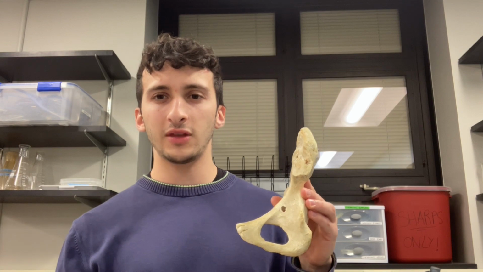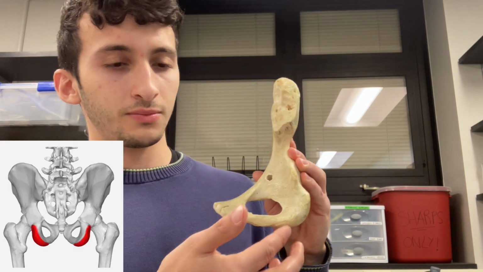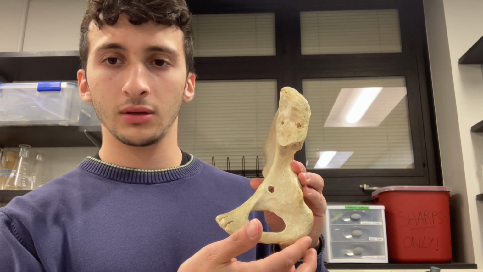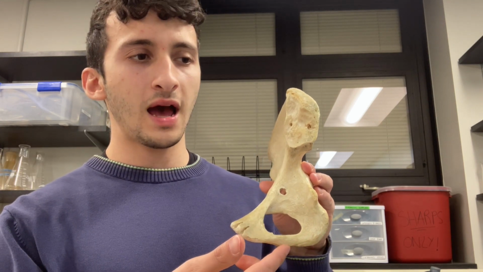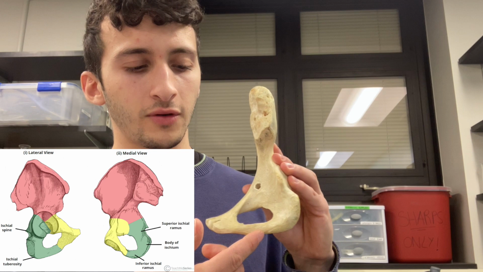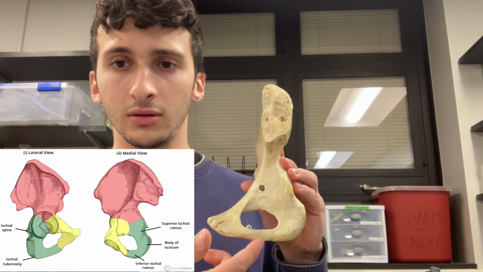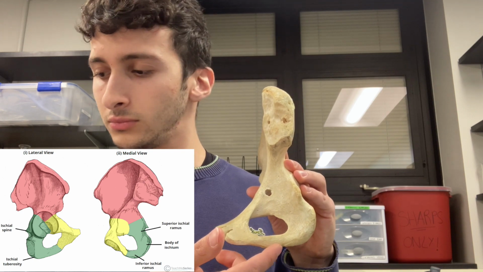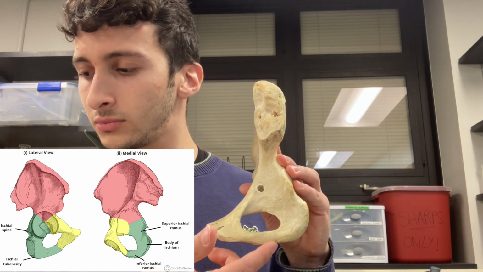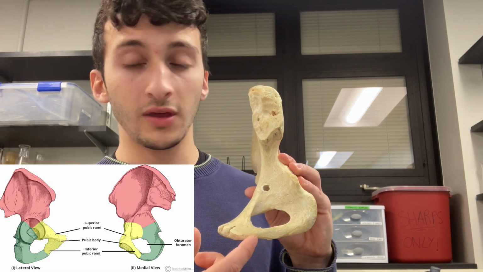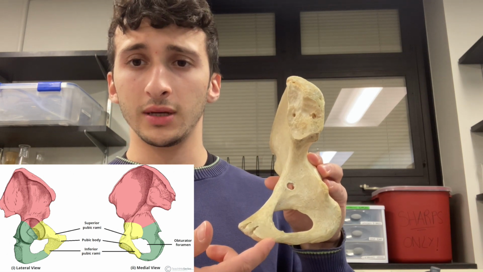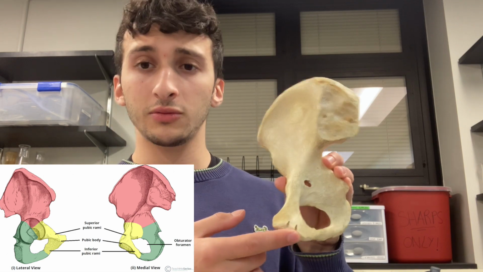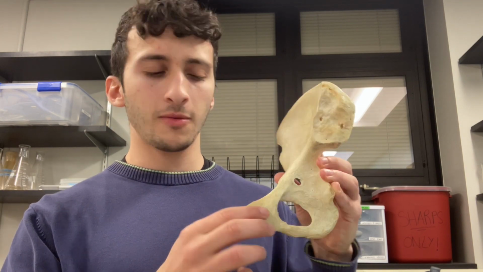Okay, so next we have the ischium. This portion right here would be known as the ischial tuberosity. And then right here you'd have the inferior ramus of the ischium. It's connecting right to the pubis bone. Then you have the inferior ramus of the pubis right here, connected to the inferior ramus of the ischium. Remember, this is the pubic bone.